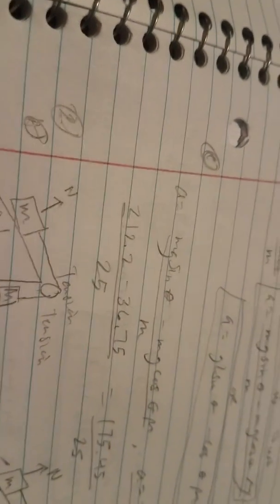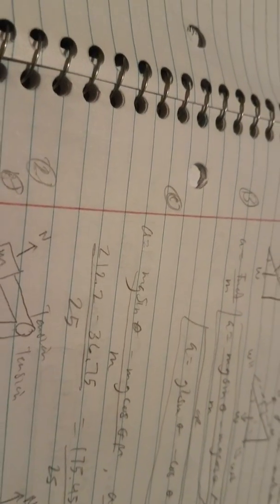And then the next question says derive an equation for acceleration of the system, including friction. This is what I established to find the equation for the acceleration of the system, including friction.